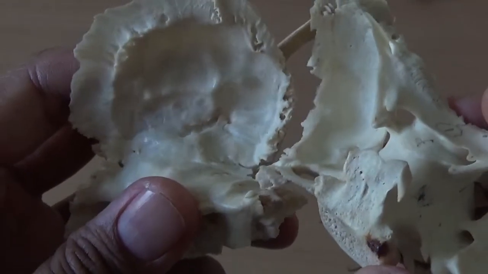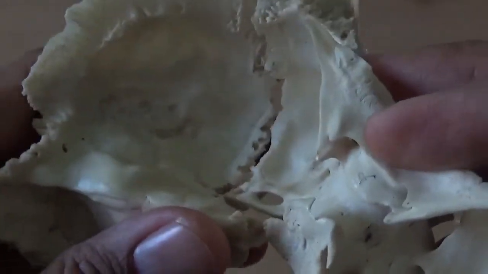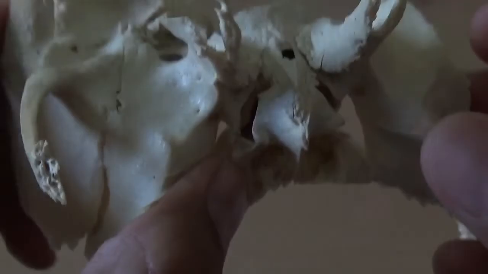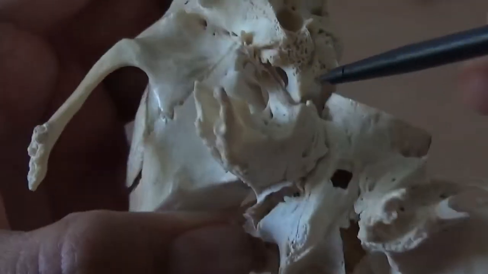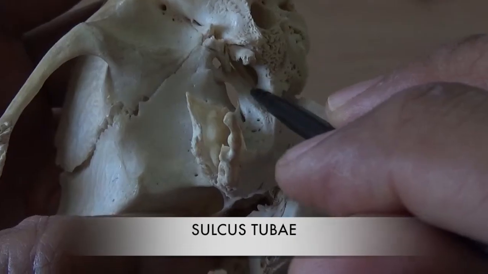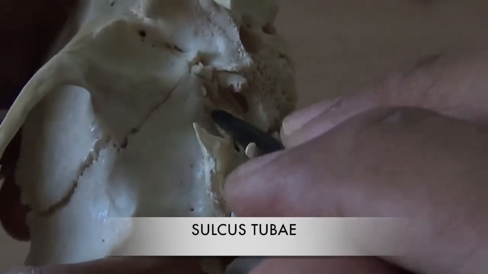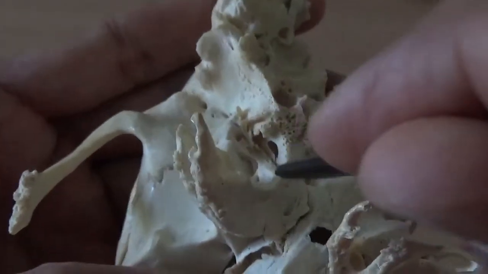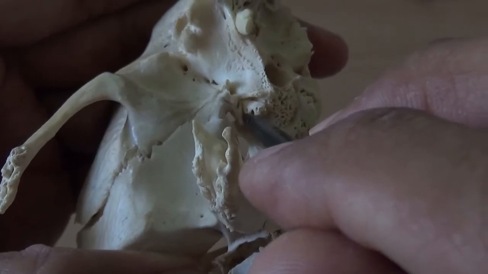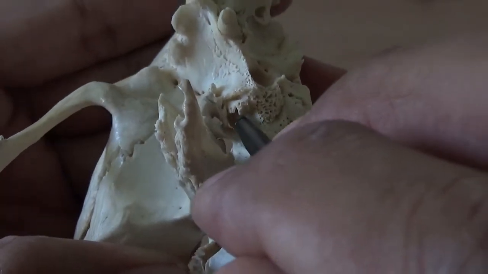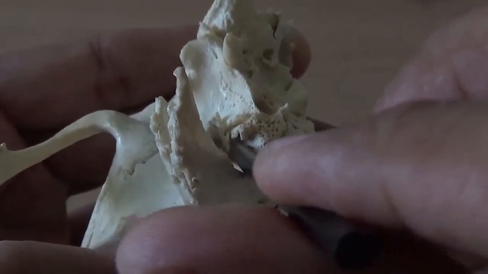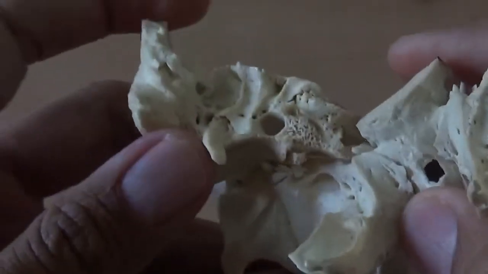Now it will become more clear if we join the sphenoid along with it, and see it from below, like we have discussed in norma basalis. So now you can clearly make out here is the formation of sulcus tubae. This is foramen ovale, this is foramen spinosum. Here will be the carotid canal in the petrous temporal, and this is sulcus tubae lodging the cartilaginous part of the auditory tube, and behind that will be the bony part of the auditory tube, and it is related to the canal for tensor tympani.